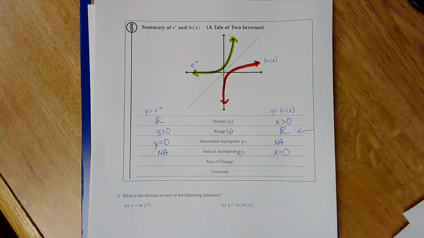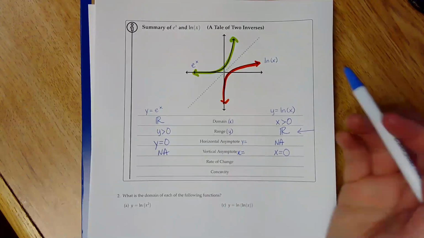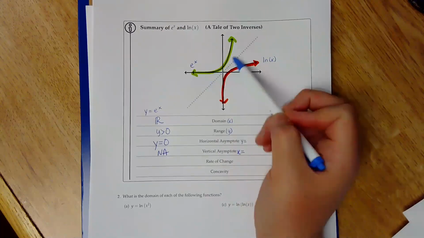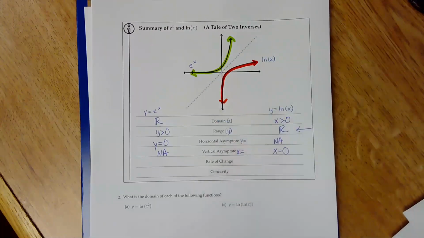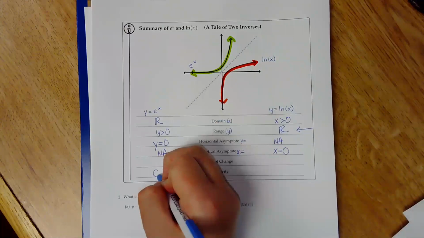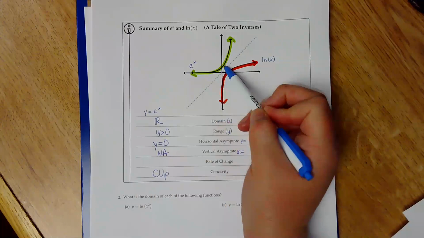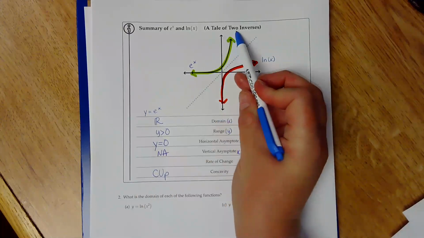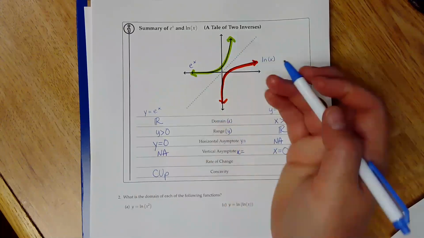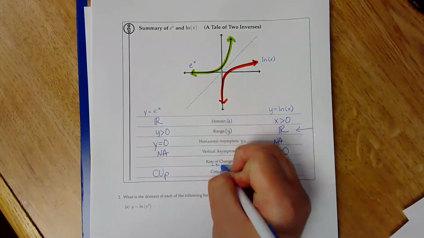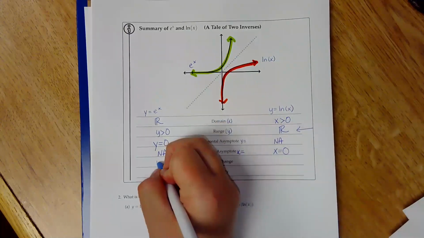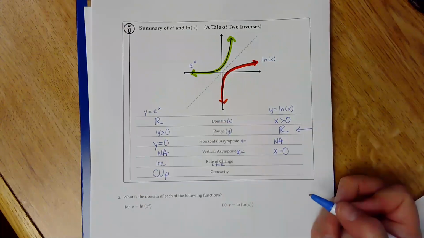All right, and then last but not least, let's look at the concavity and how the rates of change are increasing or decreasing as we move across our function. So let's start with e to the x. What I see here is I have half of a bowl. So that tells me that my function is concave up. And those rates of change are small, getting bigger, getting, whoa, really, really big. So as we move from left to right, our rates of change are going to increase. They're going to get bigger.